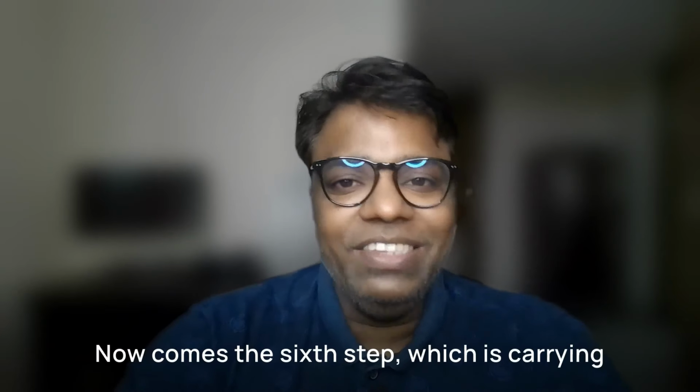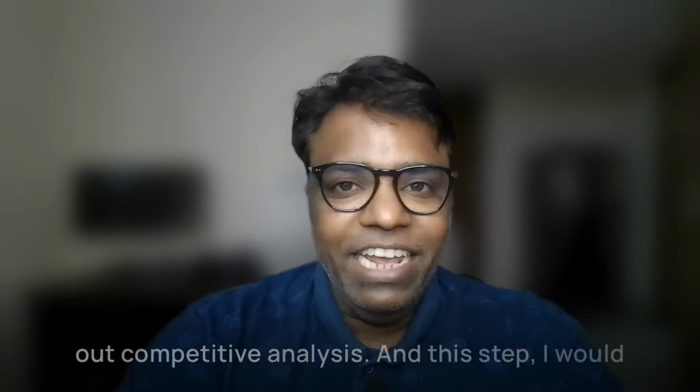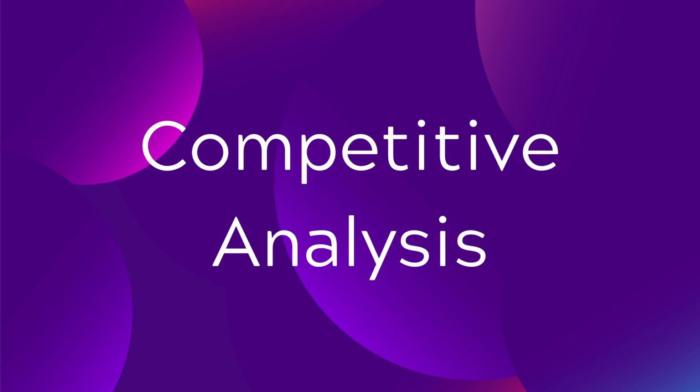Now comes the sixth step, which is carrying out competitive analysis. And this step, I would say, is most important. Other steps are equally important, but this is most. So performing competitive analysis can help you understand what your competitors' strategy is like, as well as see what tactics and channels work for them and which don't. So this activity should inform all aspects of your integrated marketing strategy.